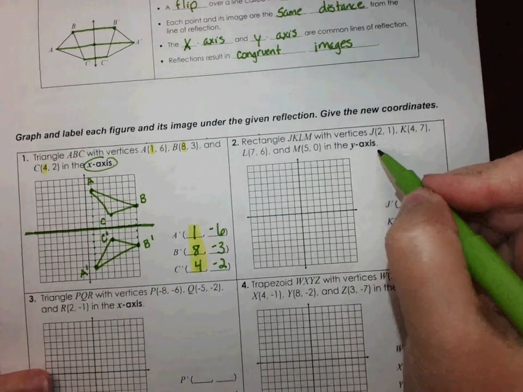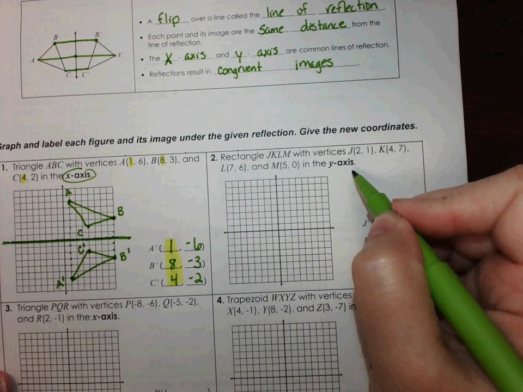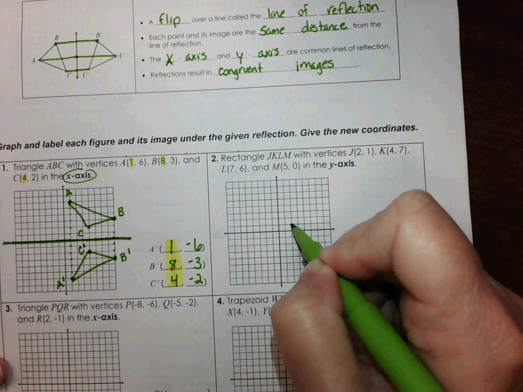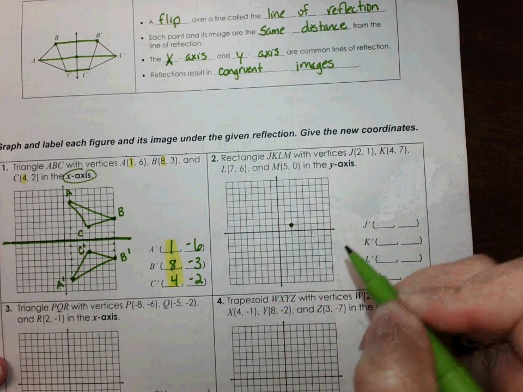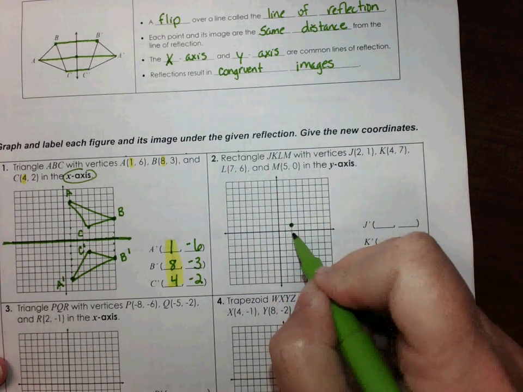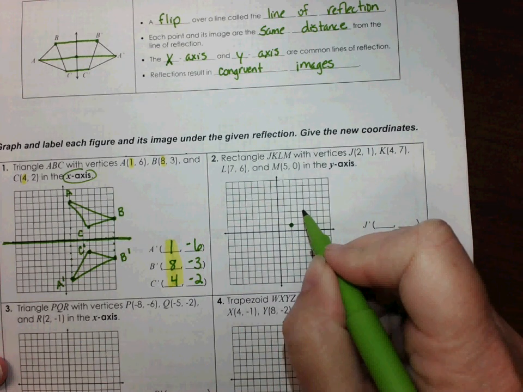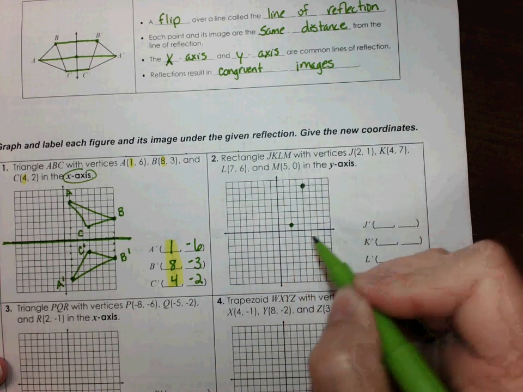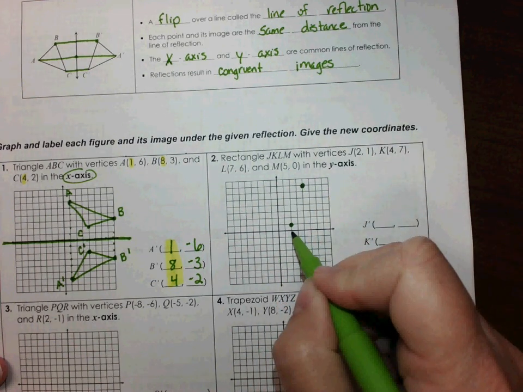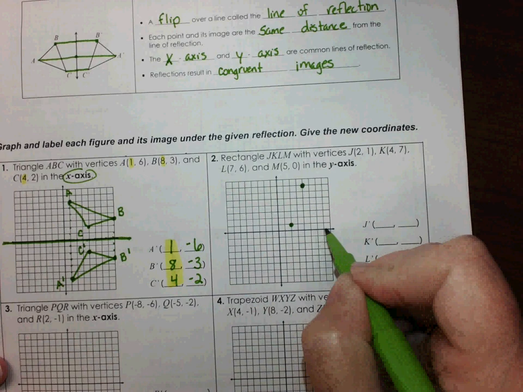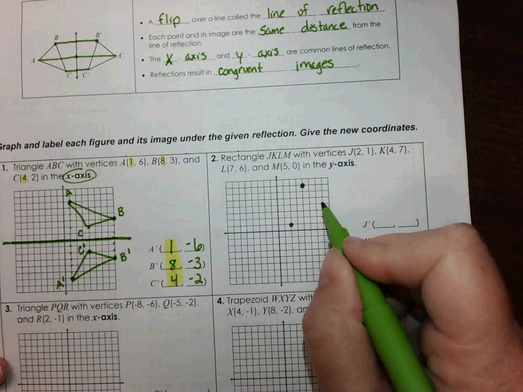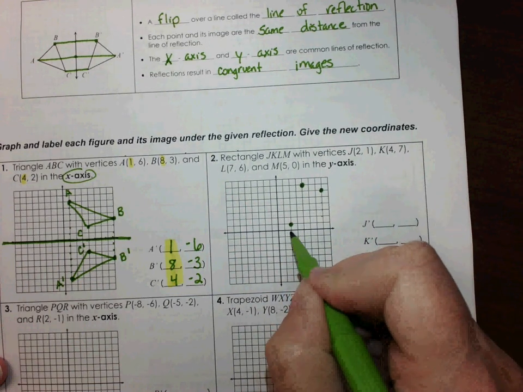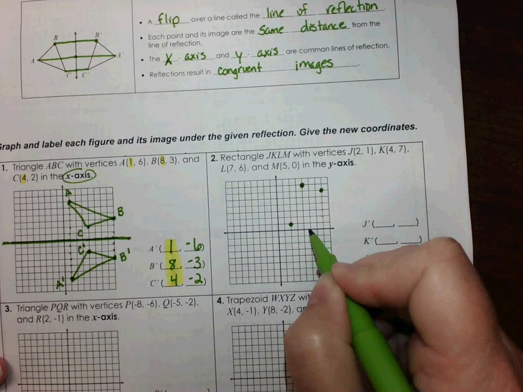So the y-axis now, we're going to flip JKLM over the y. So first I'm going to plot the points. 2, 1 is right here. This is point J. 4, 7. 1, 2, 3, 4. And then 1, 2, 3, 4, 5, 6, 7. It's right here. 7, 6. 2, 3, 4, 5, 6, 7. Up 1, 2, 3, 4, 5, 6. And 5, 0. 4, 5, and then stay put.